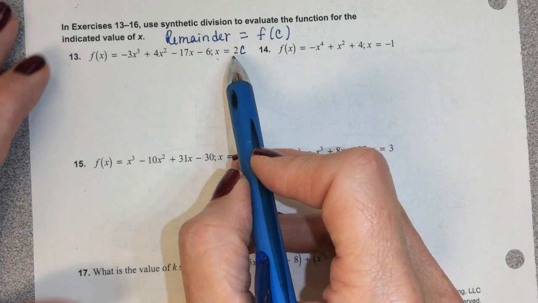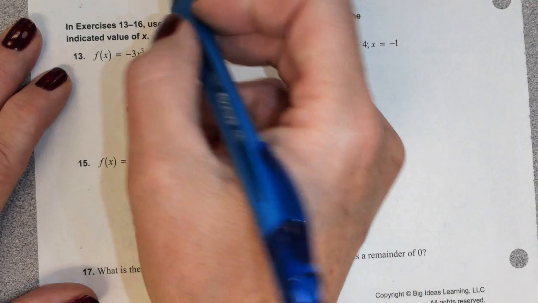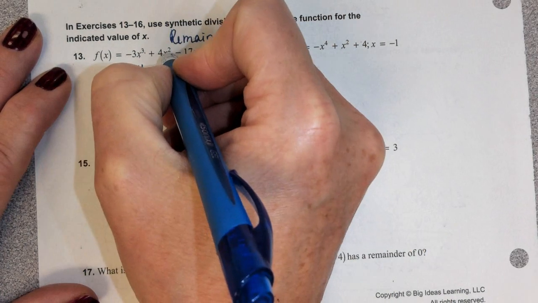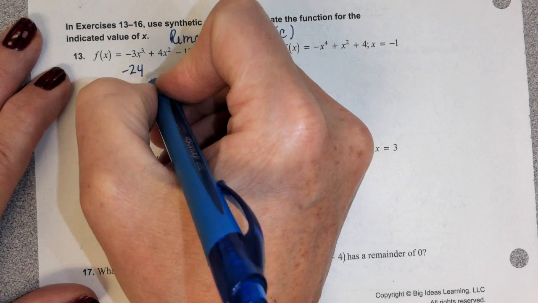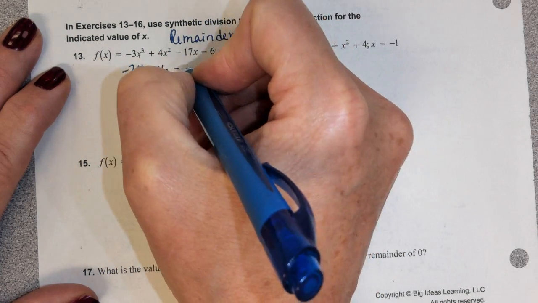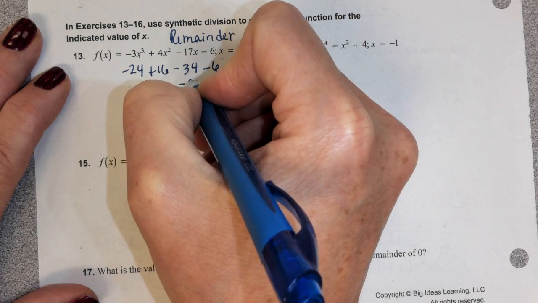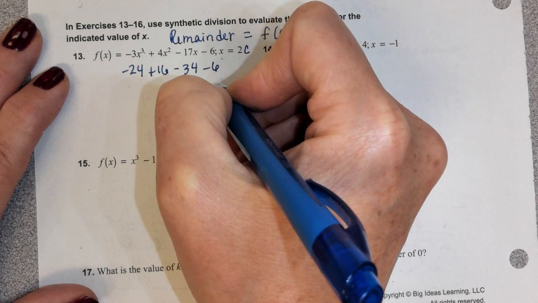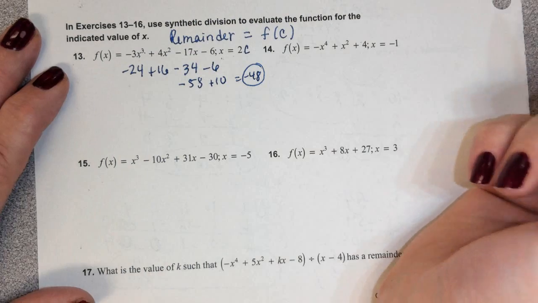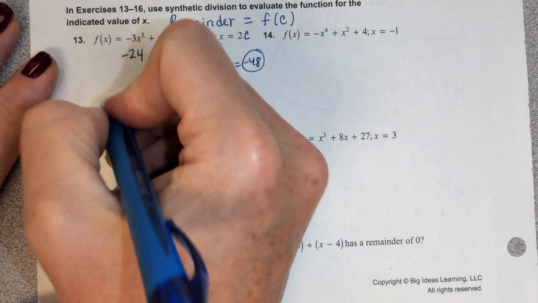In other words, I could go through here, I could do 2 to the third is 8 times negative 3. Watch, I'm going to do this pretty quickly. 2 to the third is 8, that's going to be negative 24. 2 squared is 4, times 4 is 16. Negative 17 times 2 is negative 34 minus 6. What is that? Negative 58. 16 minus 6 is 10. The answer should be negative 48, I believe. I could have even made a little mistake in there. But look, if I use synthetic, I can put my 2 in the box.